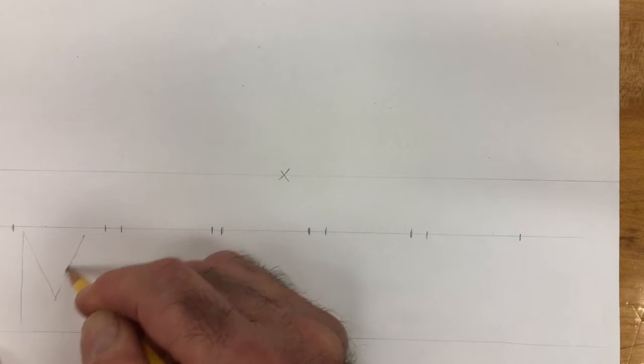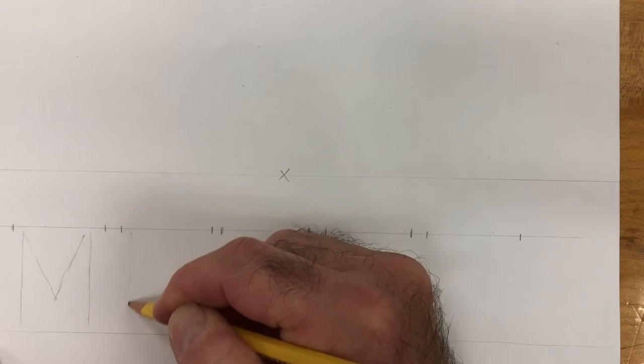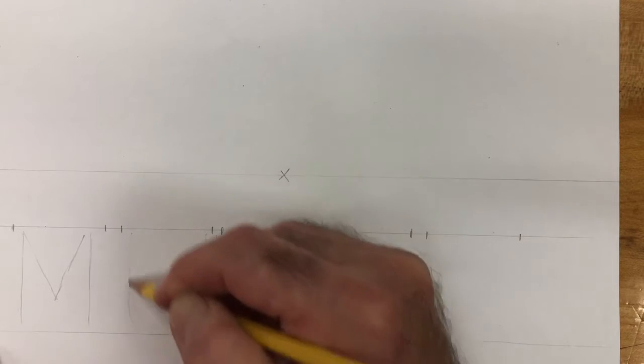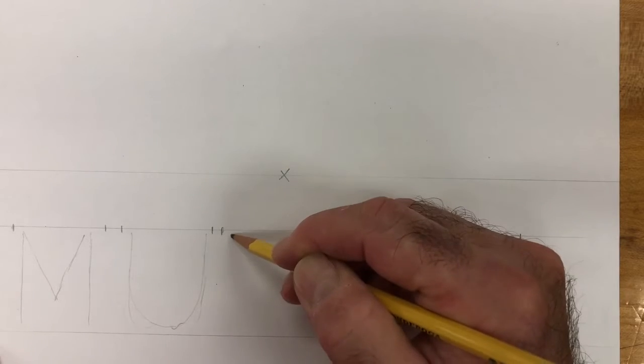Very, very lightly, I'm going to make stick letters. These will end up turning into block letters, but for right now, it's just kind of giving me an idea of where my letters are going to go, where I need to put my block lettering.